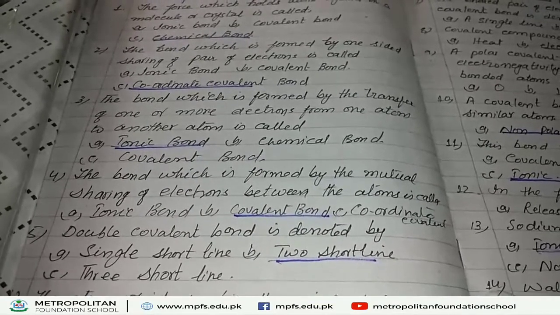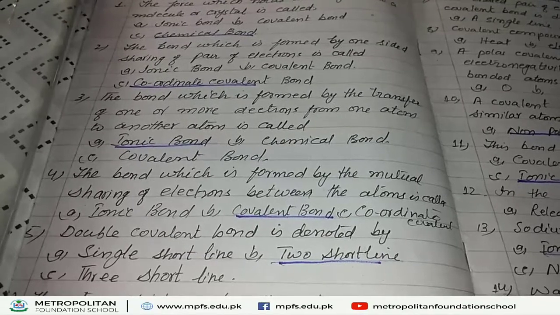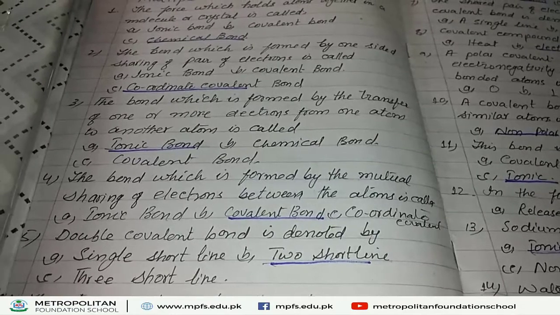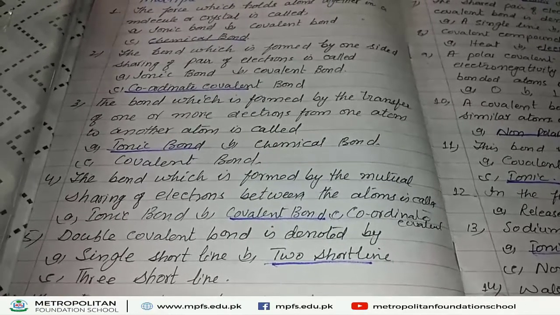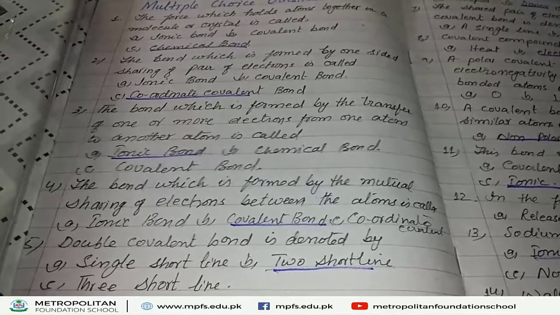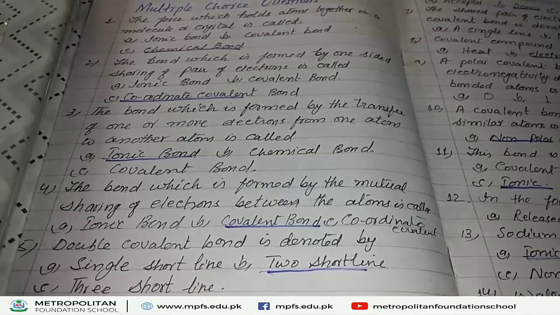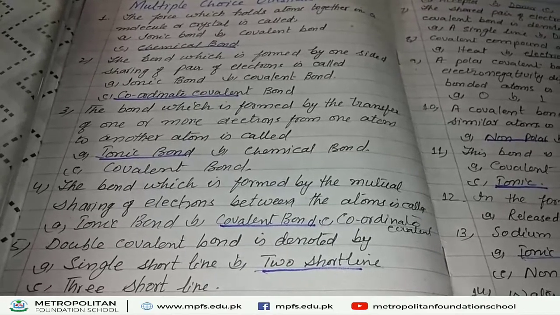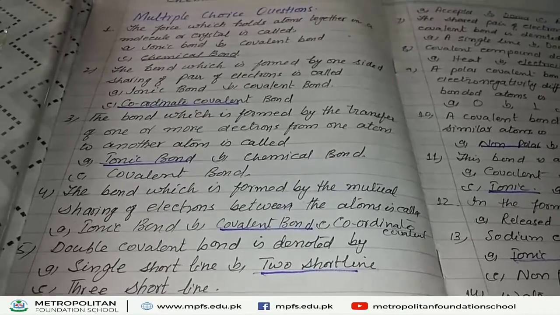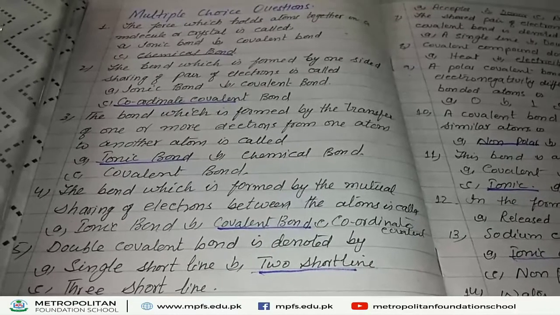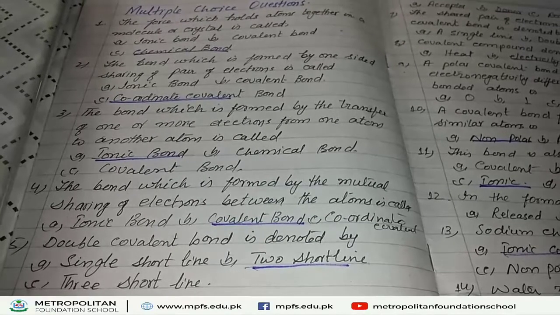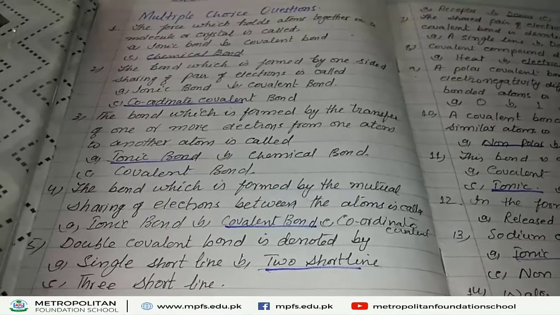Fifth, a double covalent bond is denoted by option A, single short line; option B, two short lines; option C, three short lines. Students, its name indicates double covalent bond. Double means two short lines. So the correct option is option B, two short lines. A double covalent bond is denoted by two short lines.